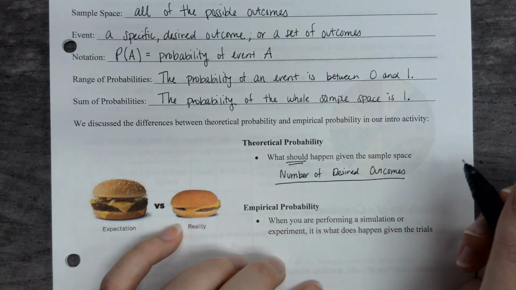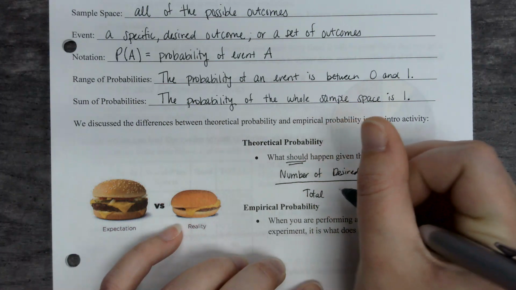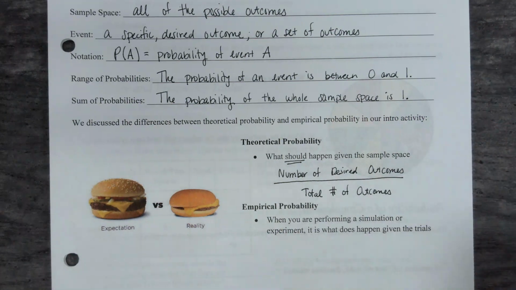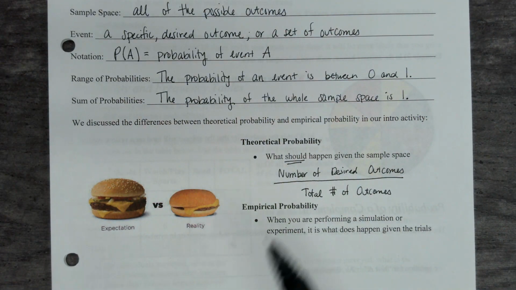All divided by your total number of outcomes. So when you're taking a look at the difference between theoretical versus empirical, theoretically, what should happen is your theoretical probability. Empirical is when you're performing an experiment, it's something that actually happens. When we have a number of trials that we're doing, this is the reality of it. And it may not be the same, but the more that you do your experiment or your simulation, the closer and closer you're going to get to that true theoretical probability.